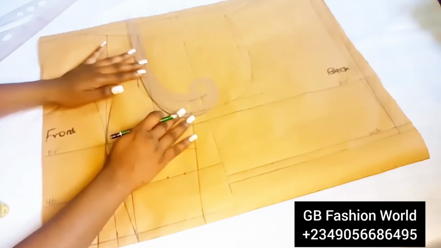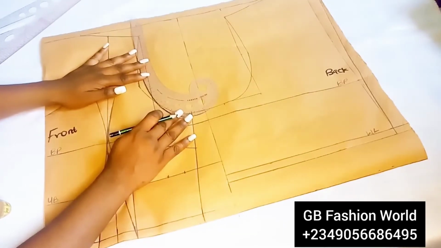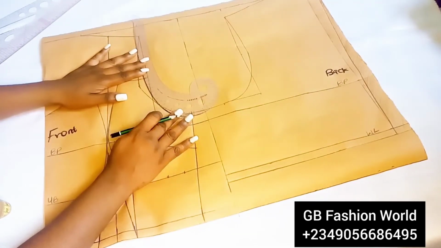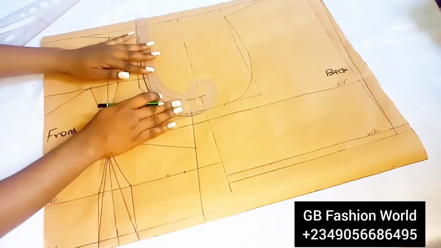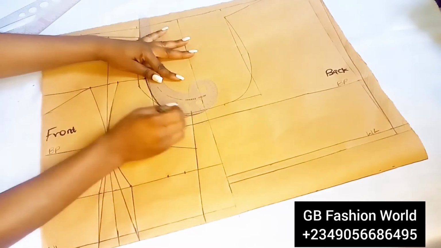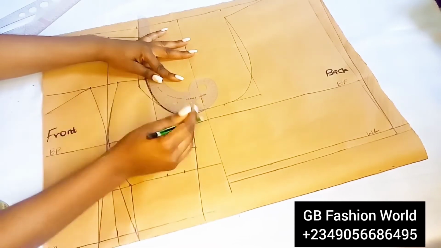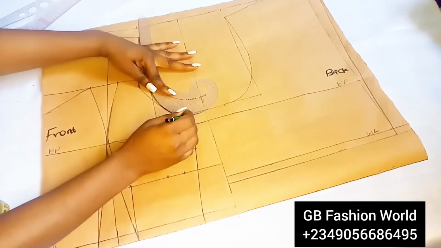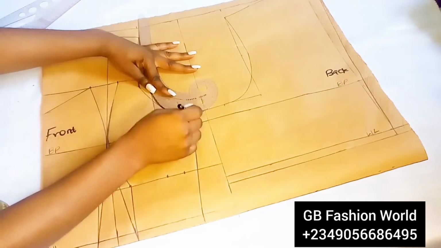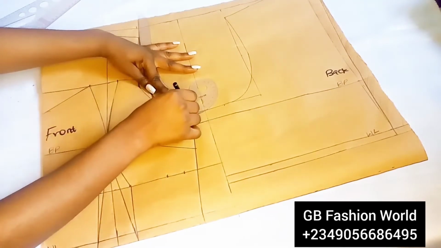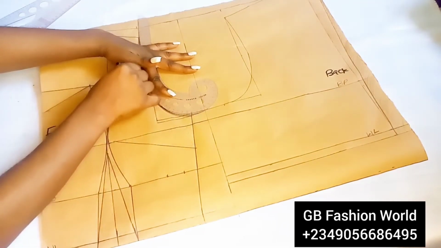So from this point now, I'm trying to start from this point here. Did you see? From this point here, I'm trying to start from there, and then you connect your new armhole where your bra strap to bra strap ends. That is where you're going to start the connection of the new armhole. As you can see, this is actually very easy and simple.